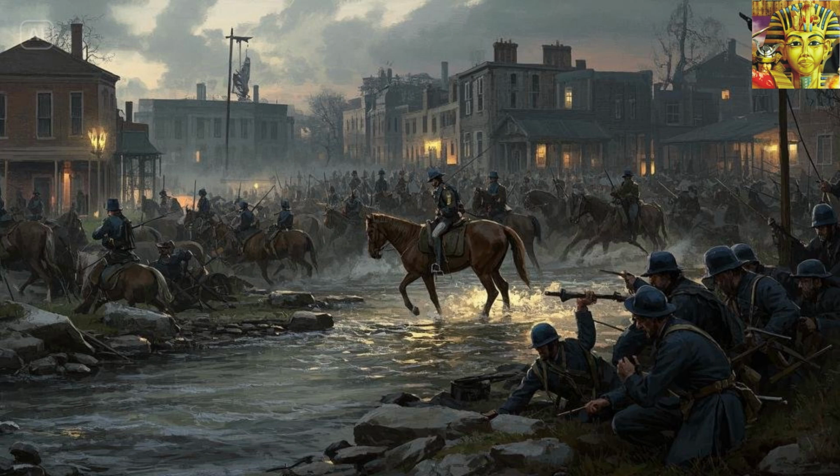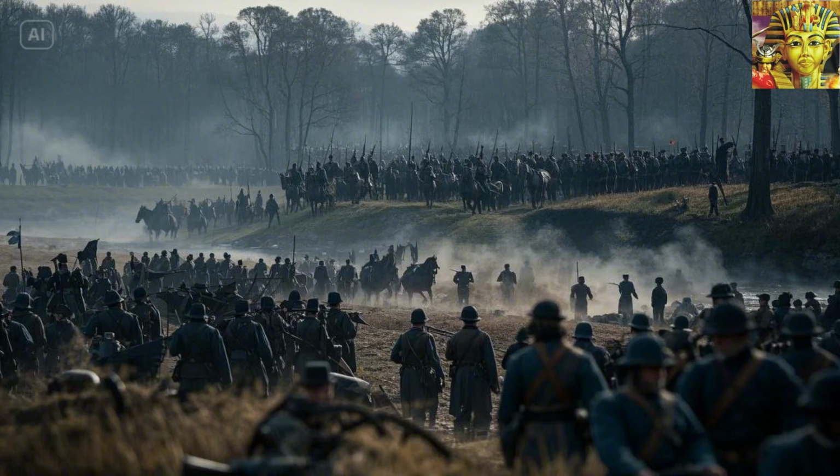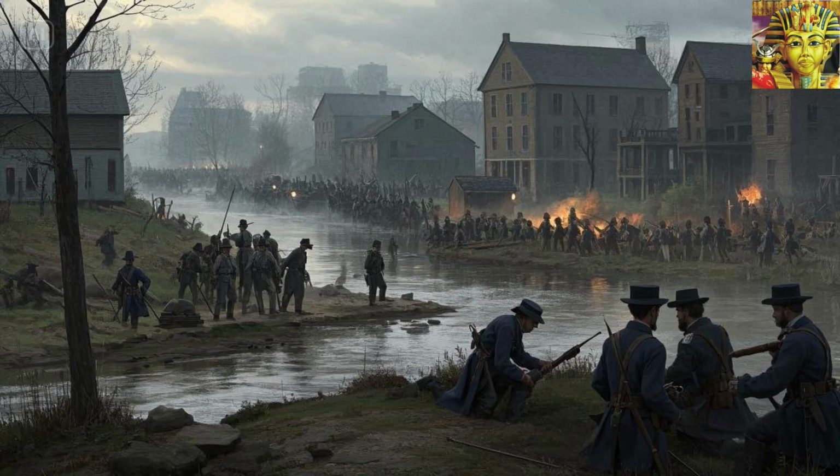The results were catastrophic. Union forces suffered over 12,000 casualties, compared to fewer than 5,000 for the Confederates. The Union Army was forced to retreat across the Rappahannock, marking a decisive Confederate victory.